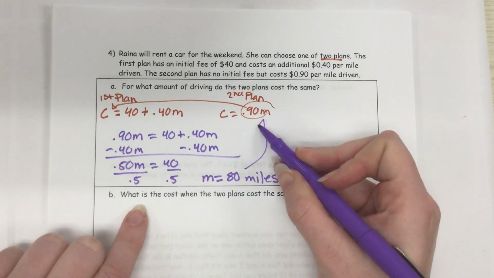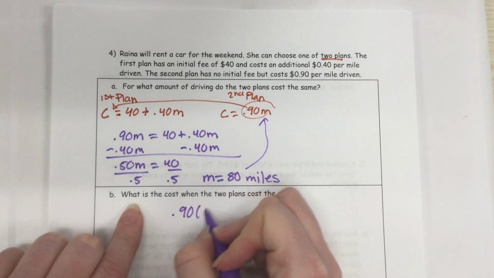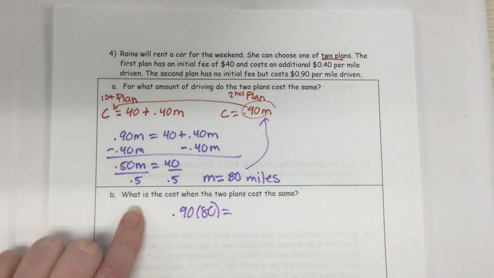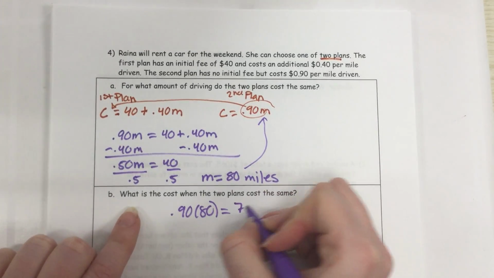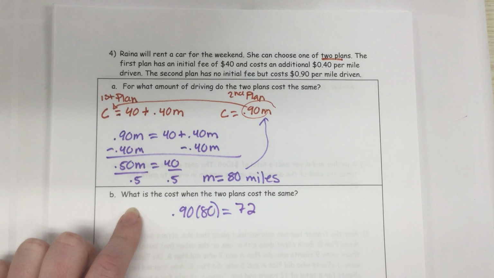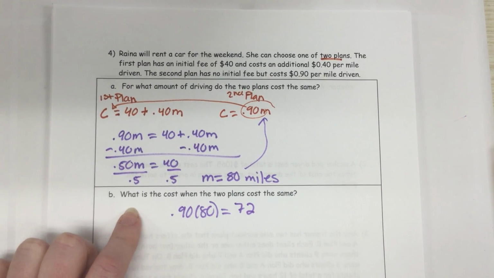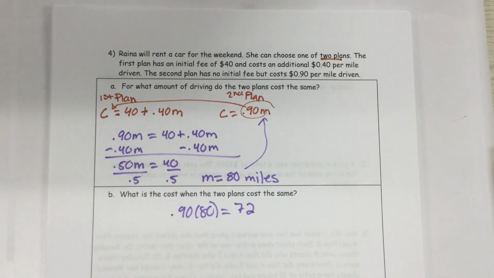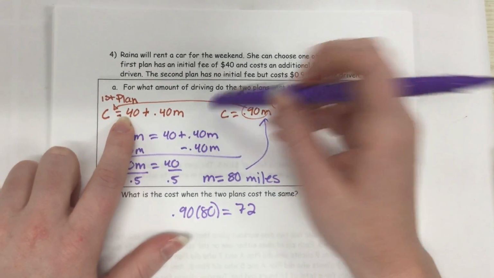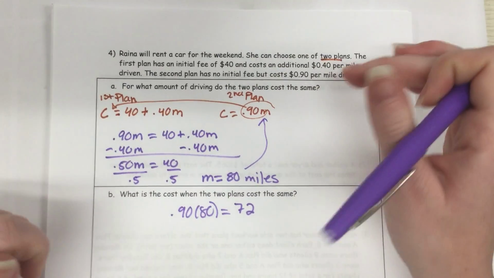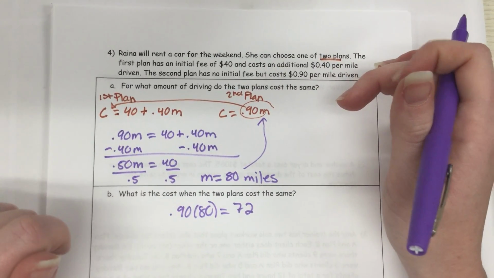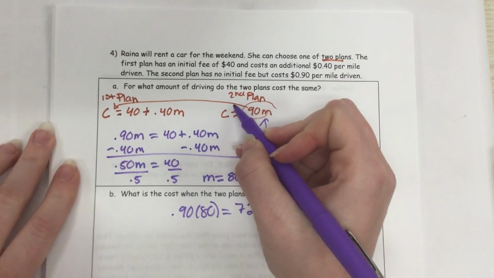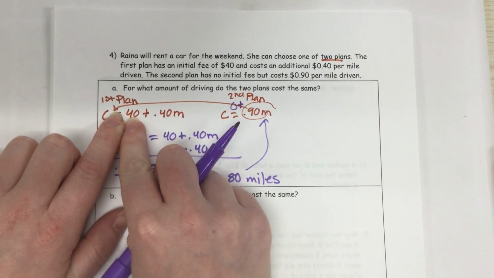I'm going to plug it into this one because it's just less math, so 0.9 times 80. And that will equal 72. But if you plug it into the other one and you do 0.4 times 80, and then you add the 40 to it, it does come out to be 72. Okay, so that's how those ones work. It'll be a cost equals, and you just set them equal to each other and solve. That's essentially substitution. You could do elimination. You would just need to have like a 0 plus here to line that up with that constant.